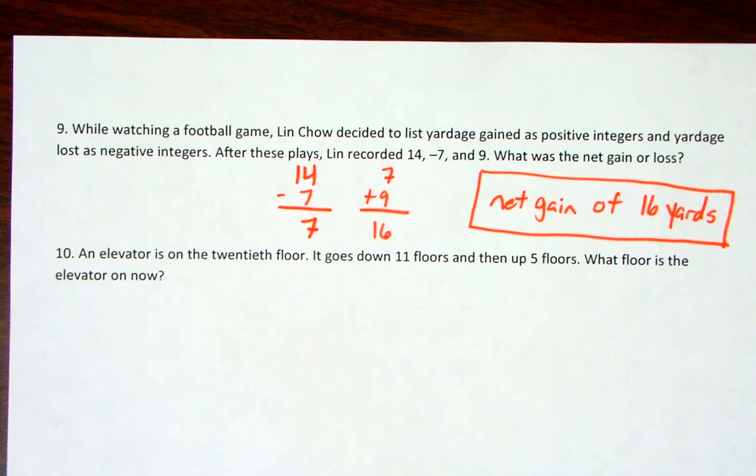Alright, last one. An elevator's on the 20th floor. It goes down 11 and then goes up 5. What floor is the elevator on now?